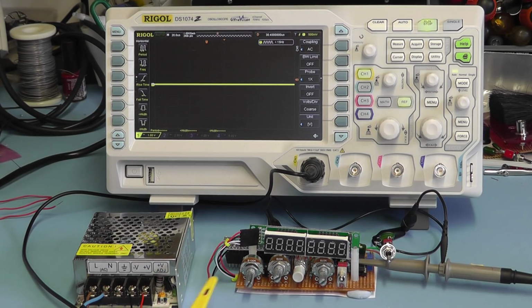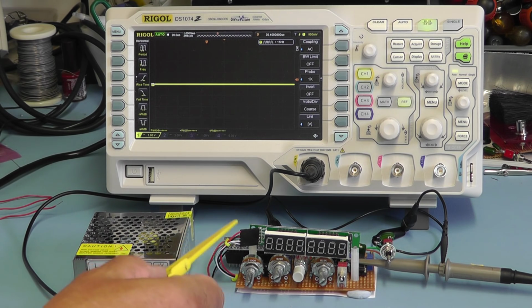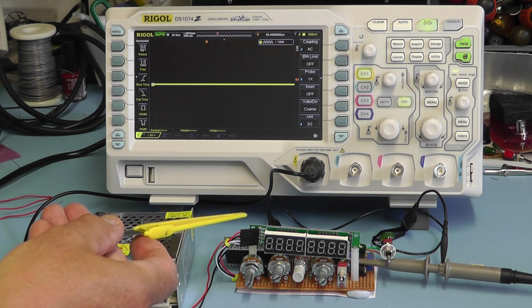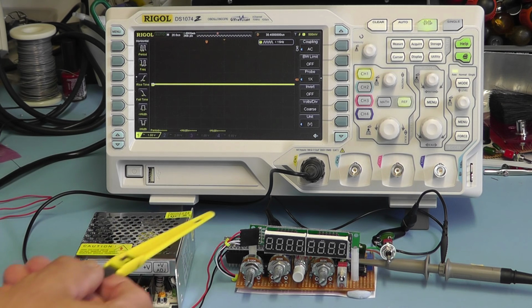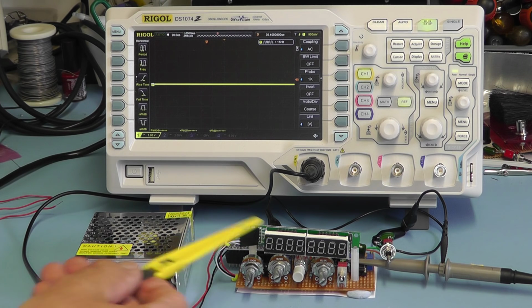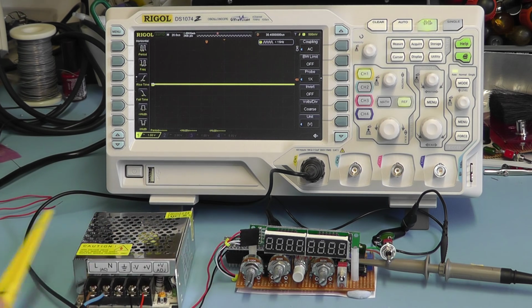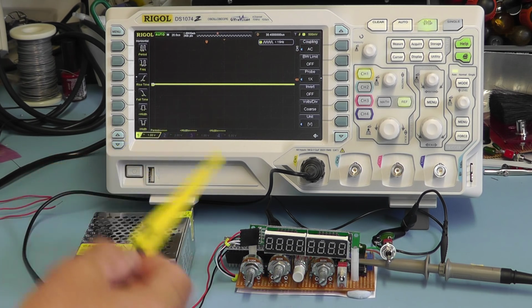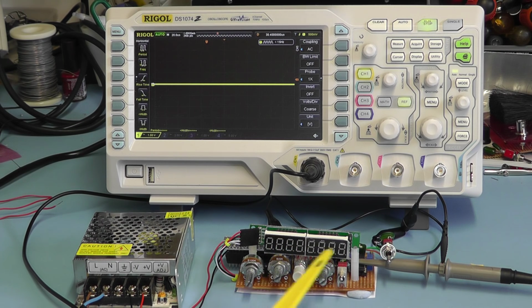Here you can see now I have the little project board connected up to the 12 volt switch mode power supply module I have here, which I'll be using, and the 12 volt DC is going into the board, and then the additional 5 volt regulator on the board feeds the Arduino and the display and the logic ICs. So what we'll do now is I'll switch on and monitor the output on the oscilloscope and the frequency reading on the digital display.